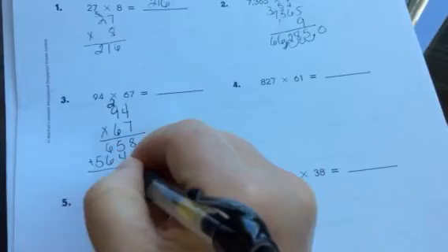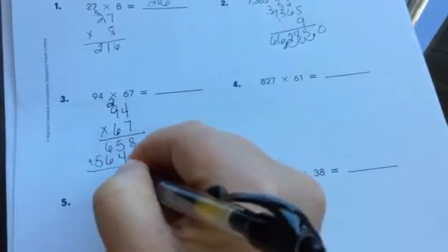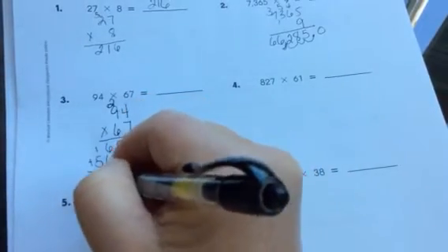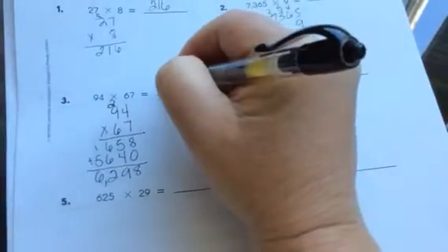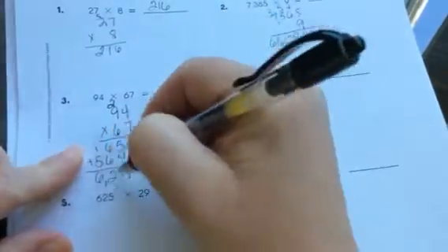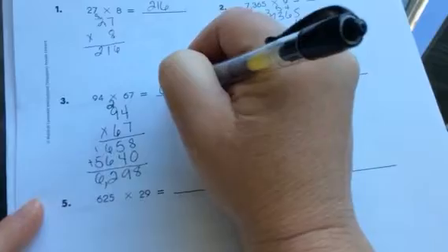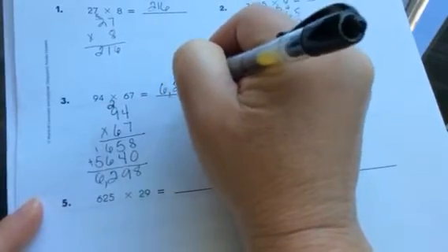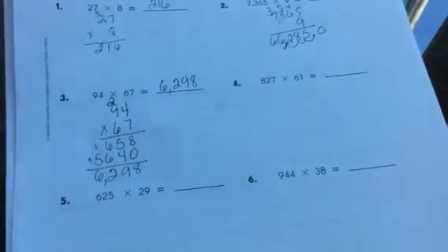Now we add them together. So our sum here, and our product of the bigger problem, is 6,298.